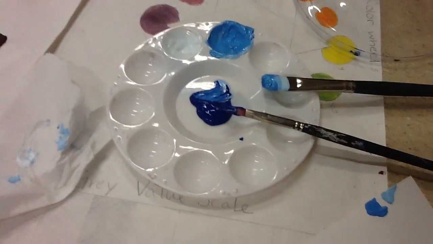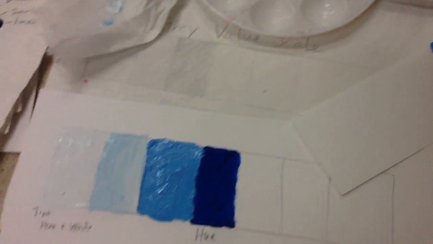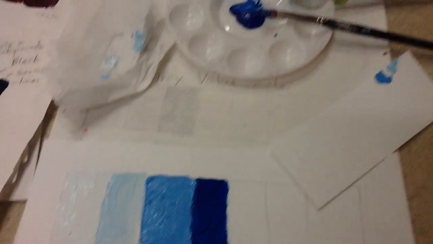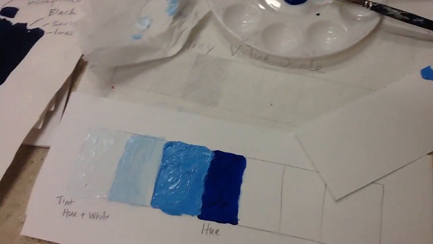So, I'm going to do another video for the shades with black. So, you're going to be first doing the tints, and then you're going to be starting with the shades with black, and good luck with the tints.